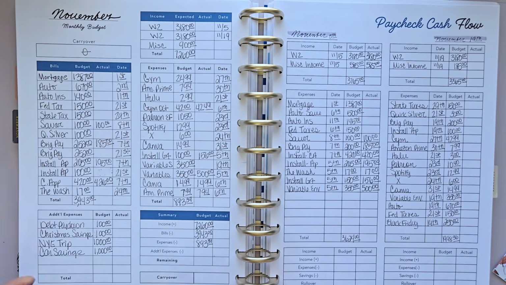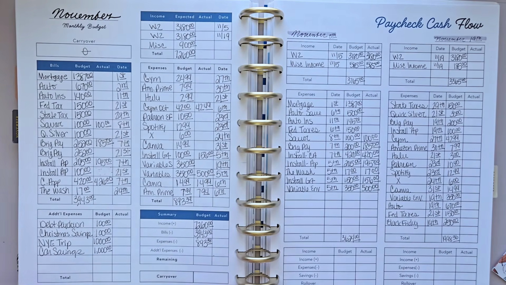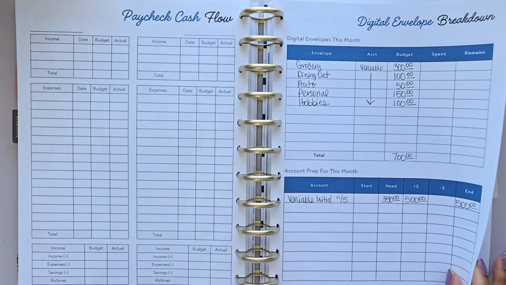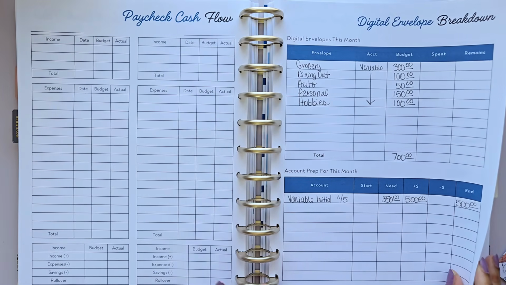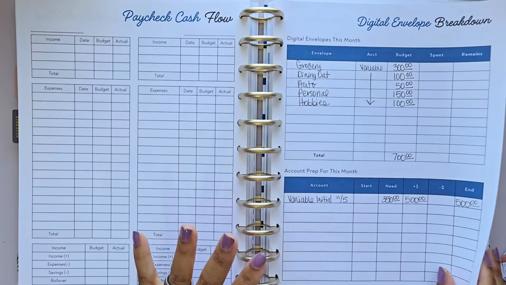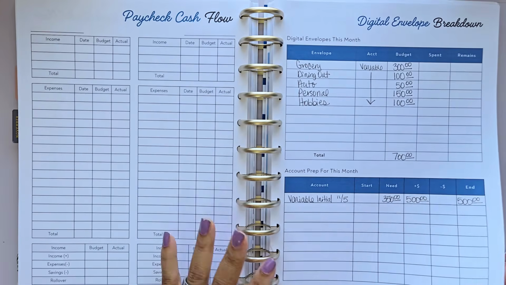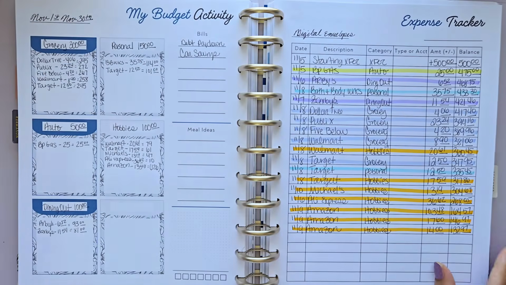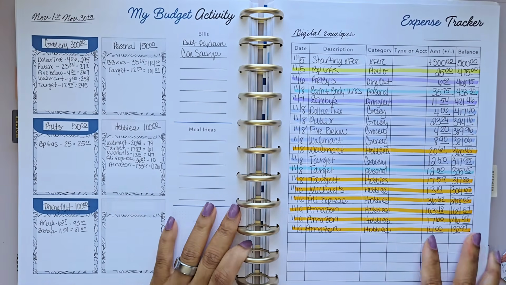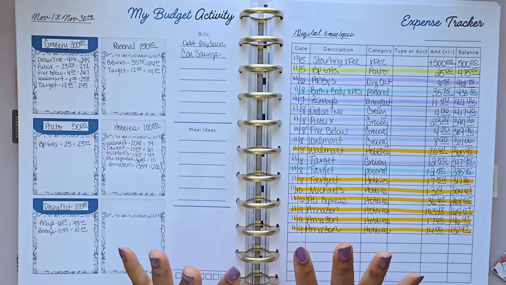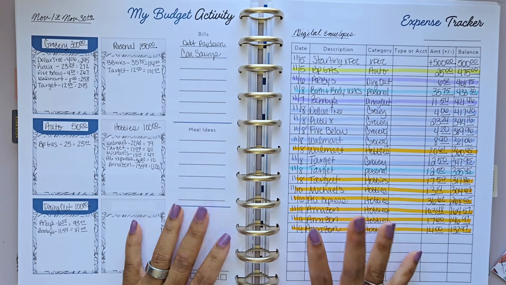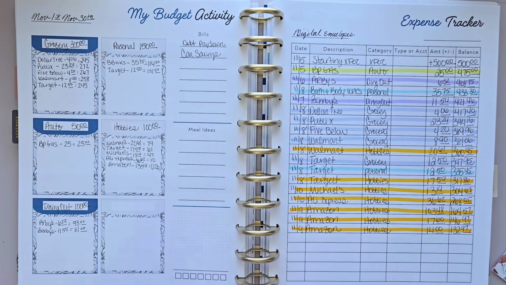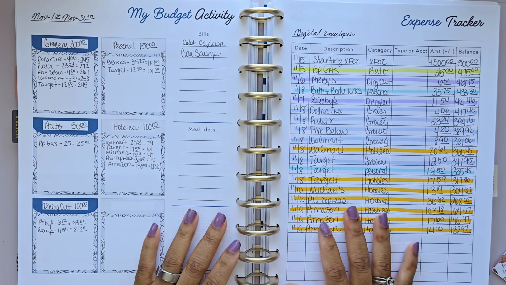Now that we have that set, because I'm going to talk about that throughout this video, let's just start by taking a look at my expenses and doing some updates there. We've already gone over how I set up my budget for the month. So we are going to work in the expense tracking section. So if you've been watching my videos, you know that I use a digital cash envelope system, and that is the expense tracking approach that I take.